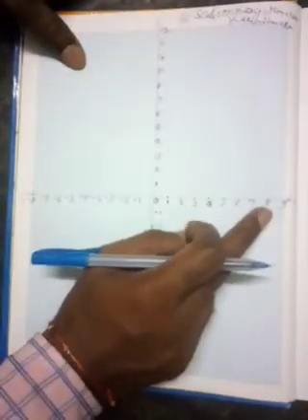Now what is the first point? 5 comma 0, ordered pair 5 comma 0. Here what is the x coordinate? 5. So what is the first step after drawing these perpendicular lines and marking these points? What is the next step?